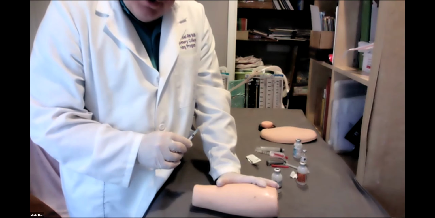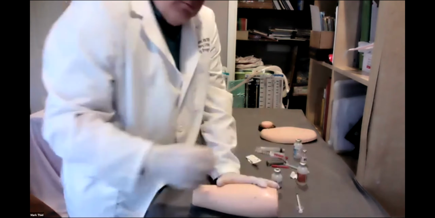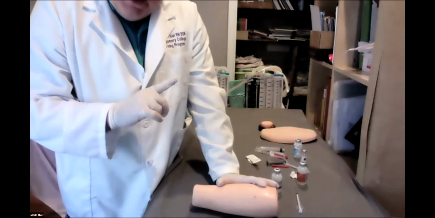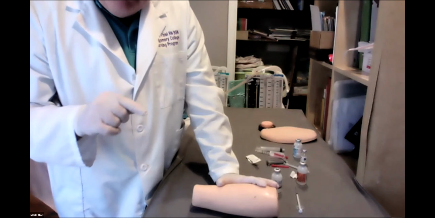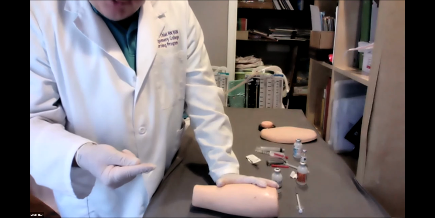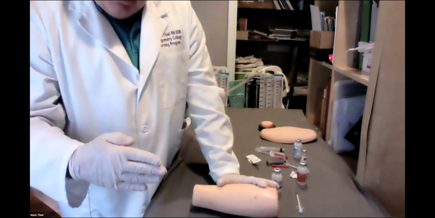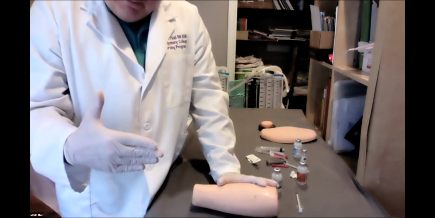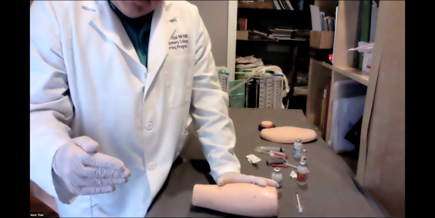Withdraw your needle. Now it's in a circular pattern. The key here is our nursing actions. It must be read 48 hours to 72 hours, not before, not after. If you do go after, you will have to repeat it after 72 hours.